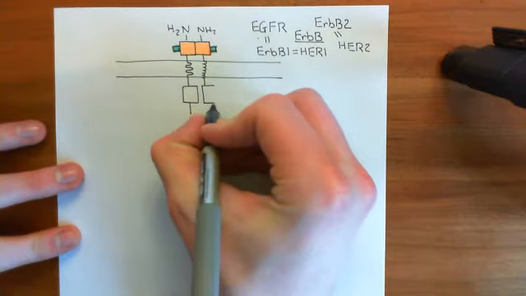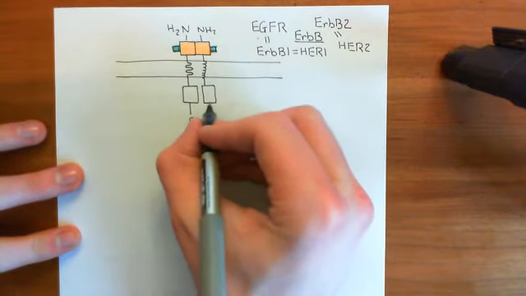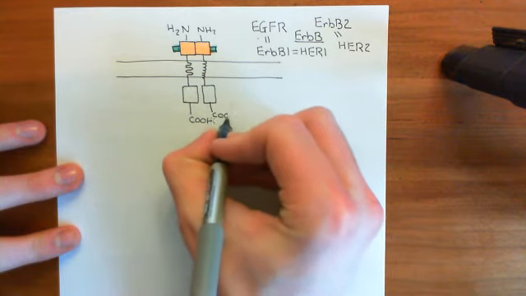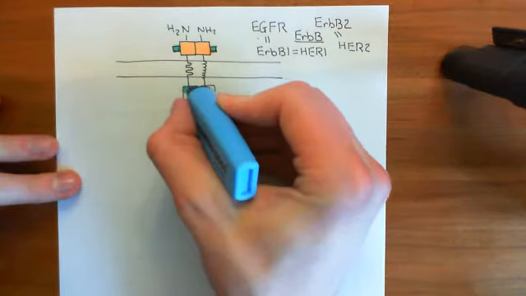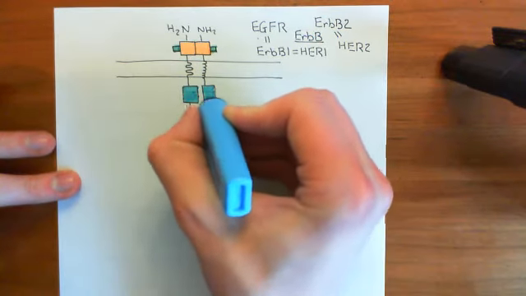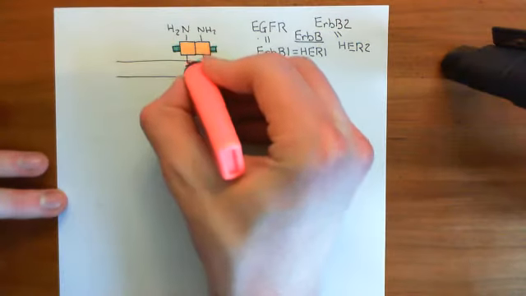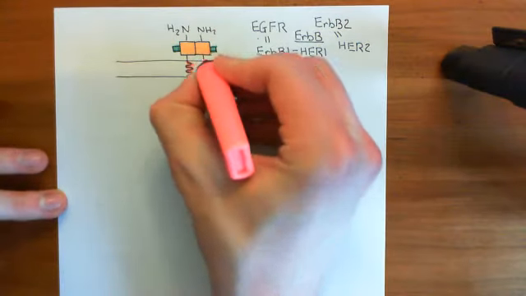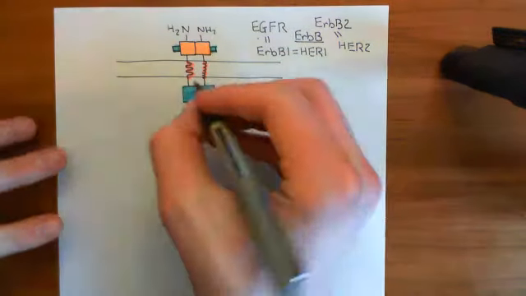Okay, then we've got our tyrosine kinase domains down here. Let's colour in the tyrosine kinase domains once again in blue here. Okay, and we'll colour in the membrane spanning alpha helices in red. So here's the first receptor tyrosine kinase, and here's the second receptor tyrosine kinase.